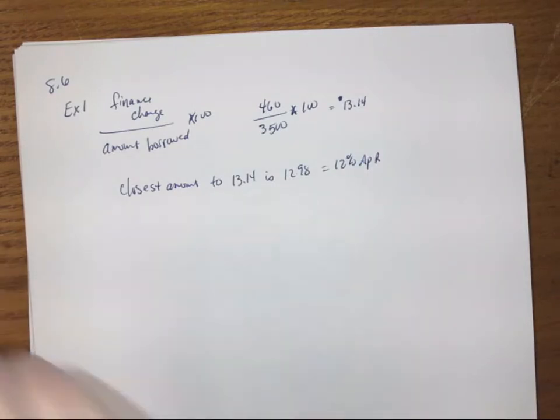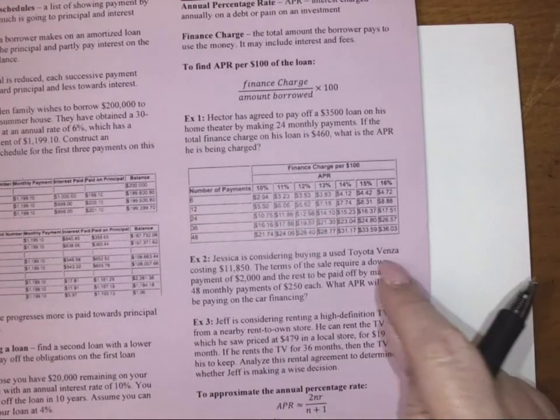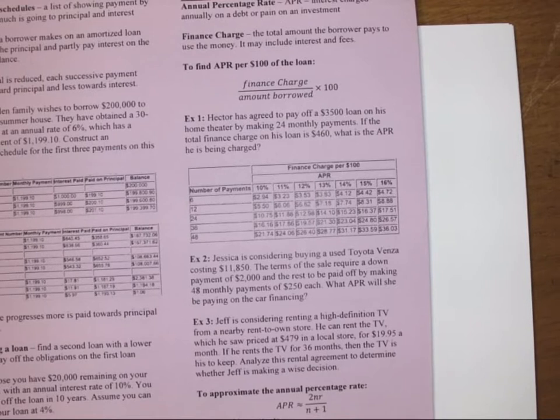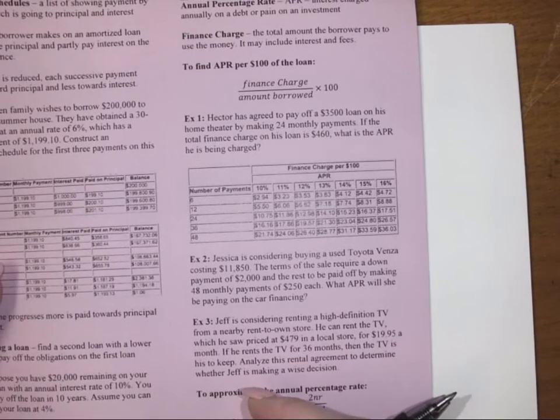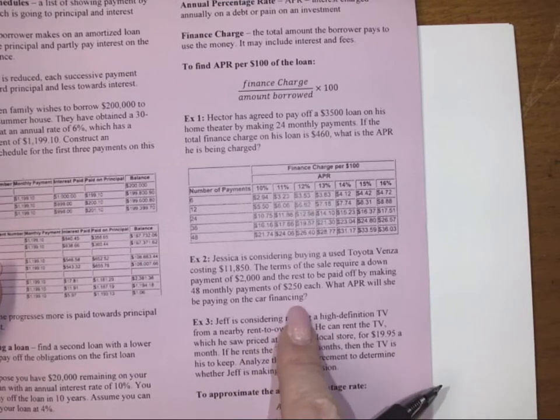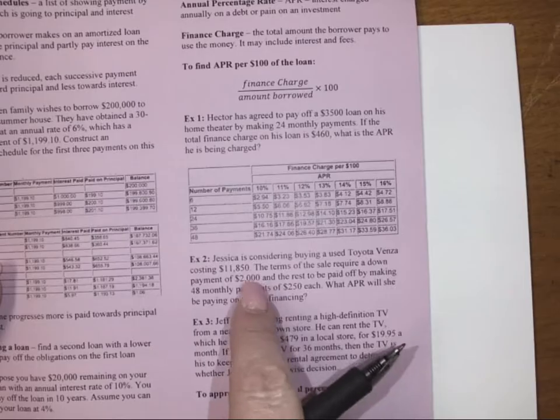All right, example 2. On our handout, Jessica is considering buying a used Toyota Venza costing $11,850. The terms of the sale require a down payment of $2,000, the rest to be paid off by making 48 monthly payments of $250 each. What APR will she be paying on the car financing? So using our APR table, we're going to find our APR. We've got to figure out how much she financed, because she made a down payment.